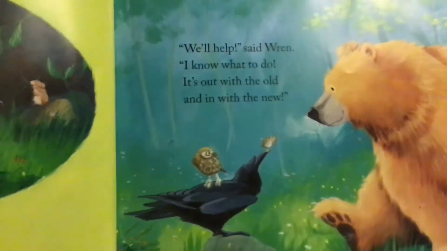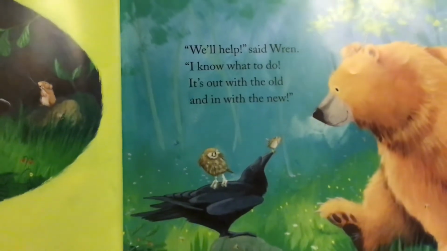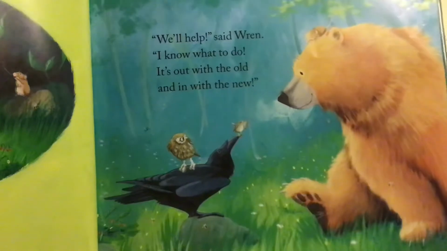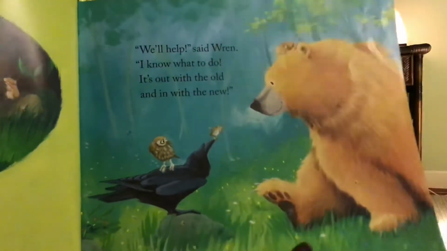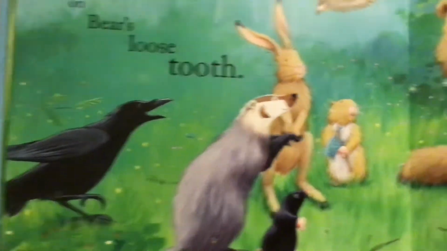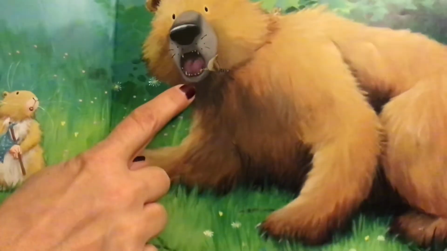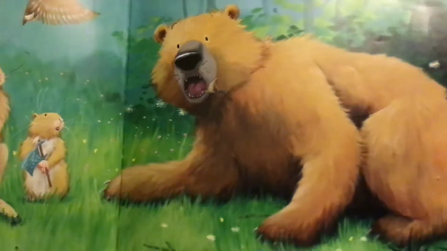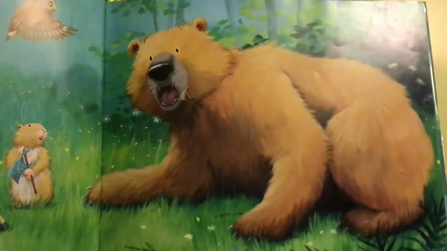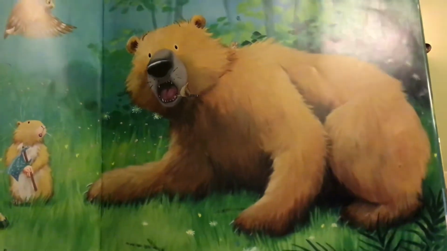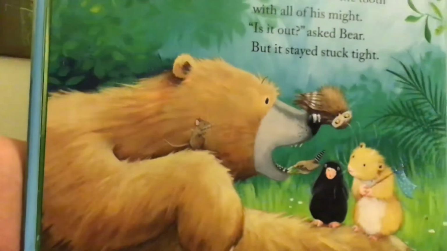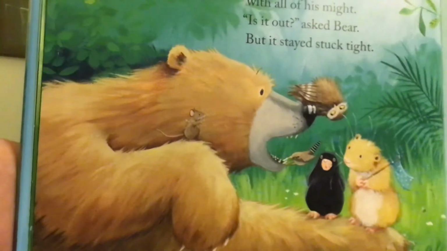"We'll help," said Wren. "I know what to do." It's out with the old and in with the new, right? We lose our baby teeth and we get our grown-up teeth. Wren perched up on Bear's lip. There's Wren. And he got a good grip on Bear's loose tooth. Is Wren going to try and pull his tooth out? Wren pulled on the tooth with all of his might.